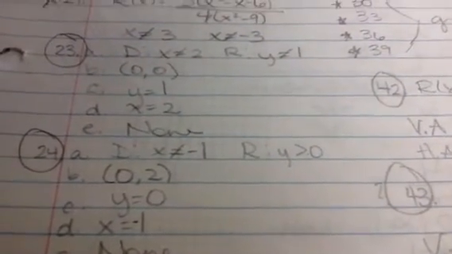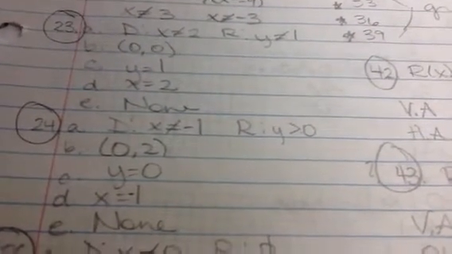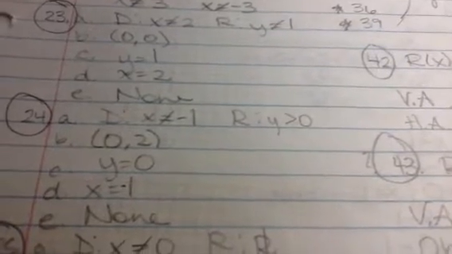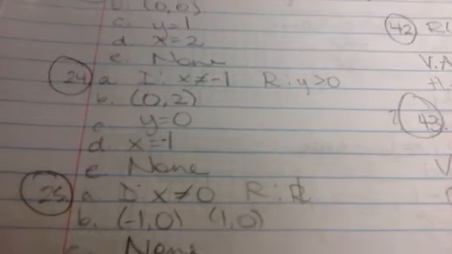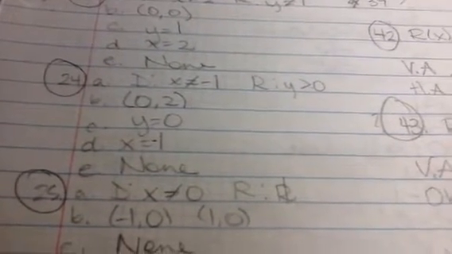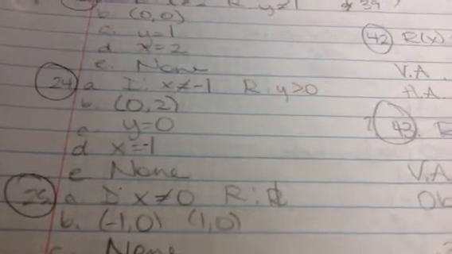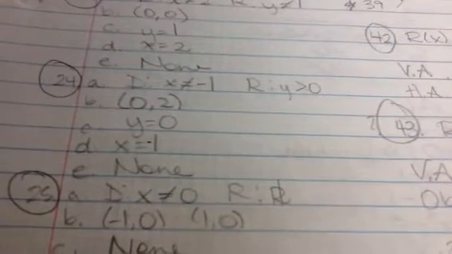23's answer is for the domain negative infinity to 2 and 2 to infinity. Range is negative infinity to 1 and 1 to infinity. B is 0, 0. C is y equals 1. D is x equals 2. E is none. 24A, domain negative infinity to negative 1 to infinity. Range is 0 to infinity.